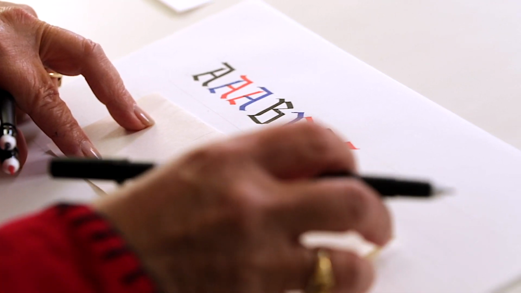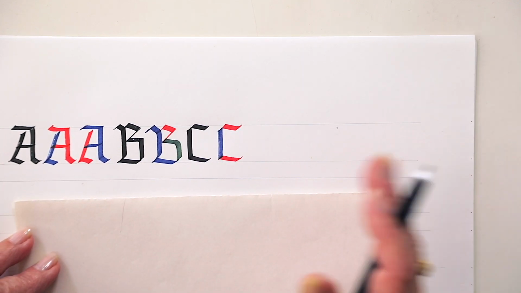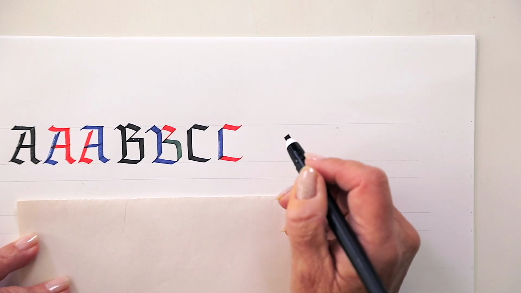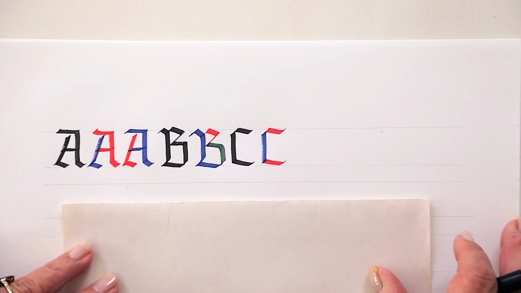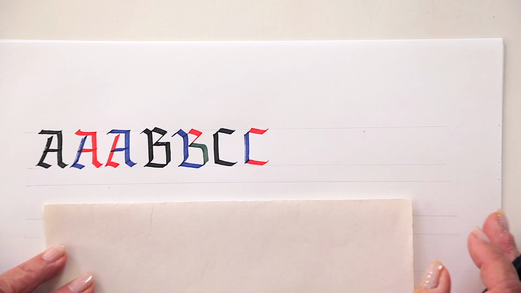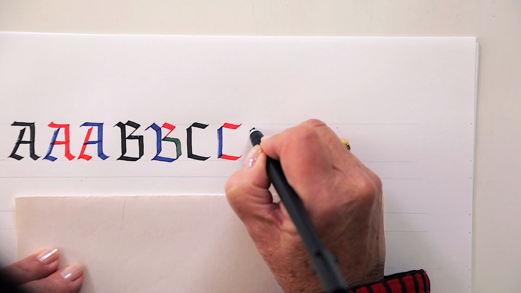Now for the D. If you notice, when we were getting towards this right side of the paper, I wanted to make my writing position really comfortable. So I moved the paper over to the left so my hand is in the ideal area to letter. Okay, so for D, I'm going to come straight down.